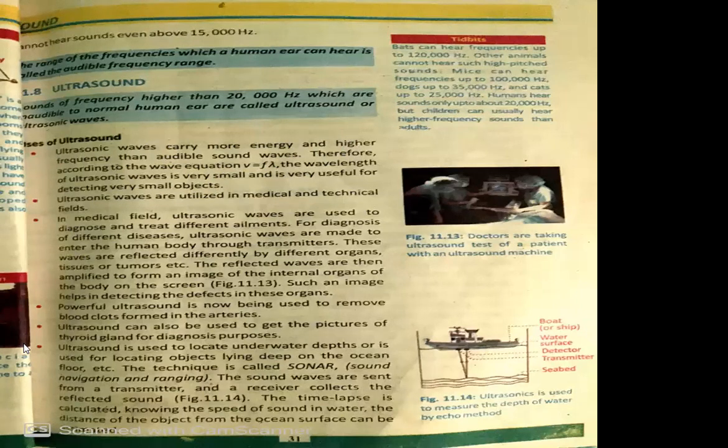Second point, which is in bullet. I read this point. Ultrasonic waves are utilized in medical and technical fields. They are used in both medical and technical. Medical means the doctor uses these ultrasonic waves to do the ultrasound of different organs in the body. They test the kidney, heart, or different organs, the condition of the different organs of the body with the help of ultrasonic waves.